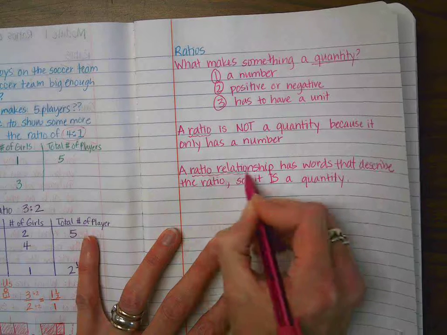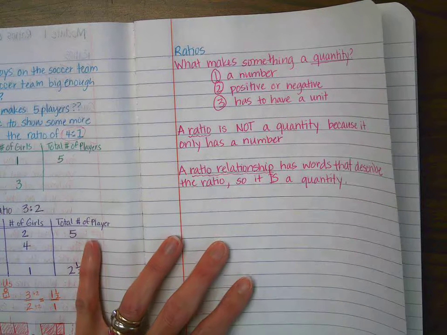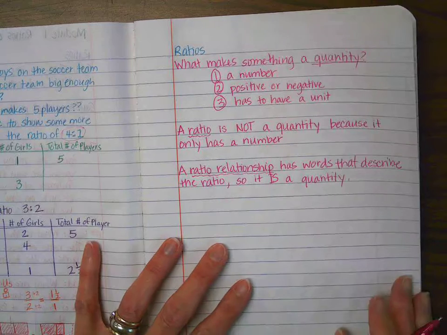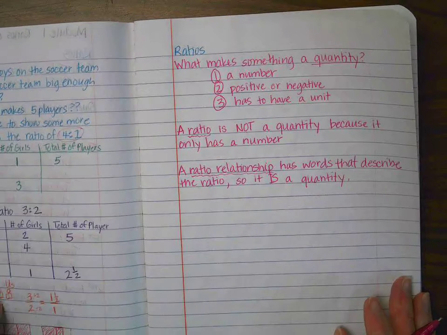So this is kind of interesting information. A ratio is just a number. A ratio relationship is actually a quantity.